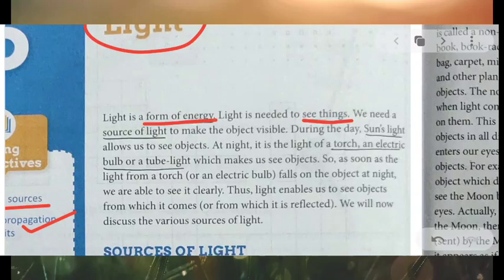We need a source of light. Here one term is there, source of light. Let me help you understand what a source of light is. We need a source of light to make the object visible. Source of light means the object which has the capability of emitting light. The object from which light is coming will be known as a source of light.